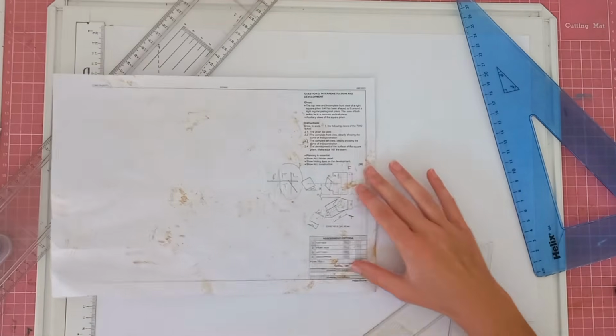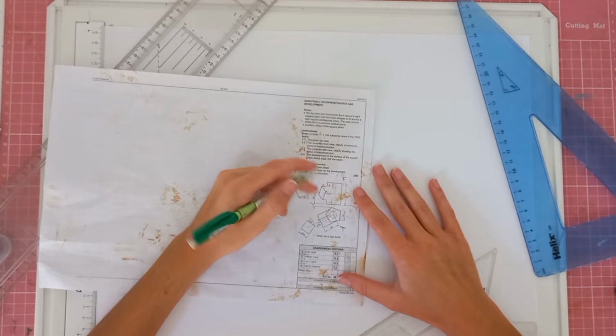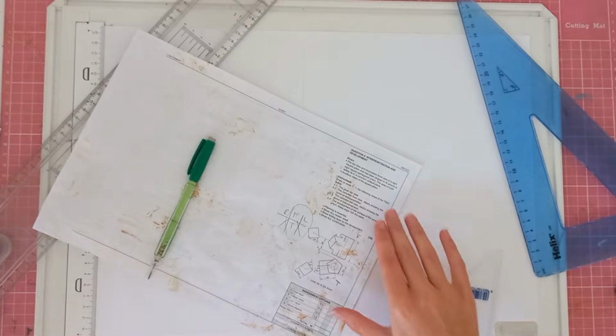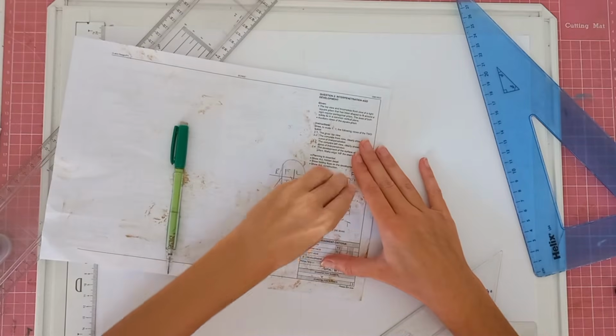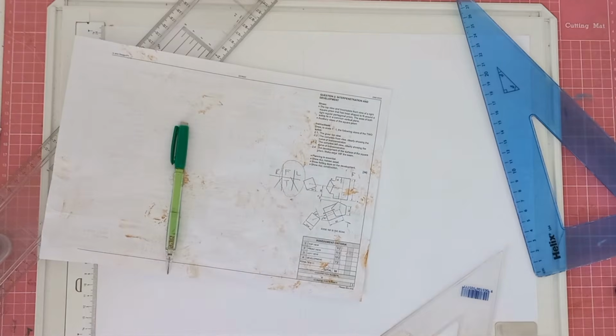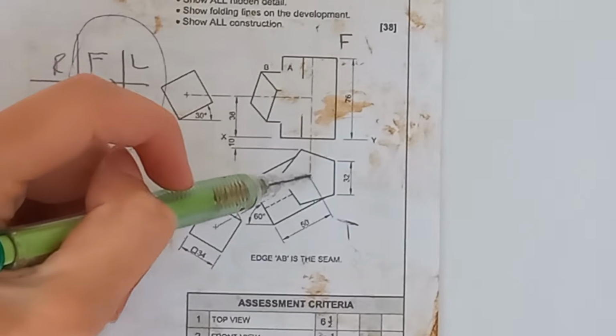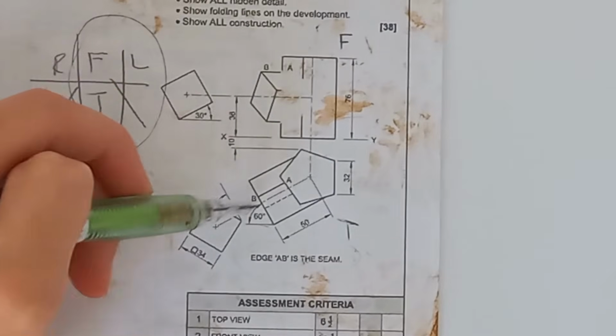Okay, so now if we have a look at the drawing that they've given us, let me just erase, I'm going to actually zoom in. I'm going to first erase everything over here. So if we zoom in and have a look at the drawing here, this line is 60 degrees from the auxiliary view.